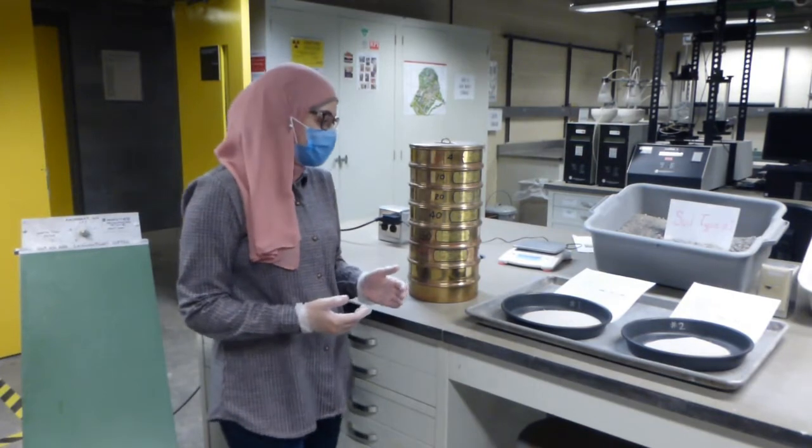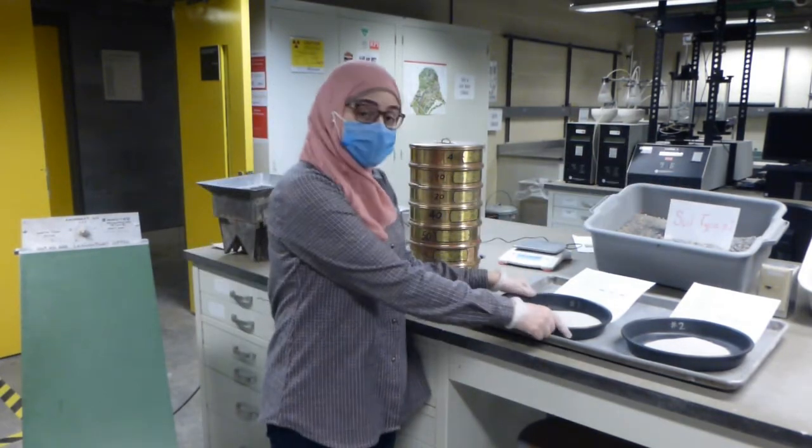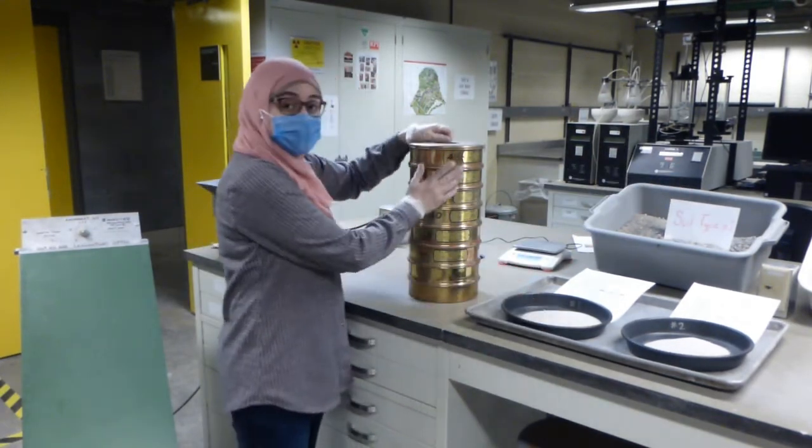Now we are going to take our soil type 2, sample 1, and pour it into our stack of sieves carefully.